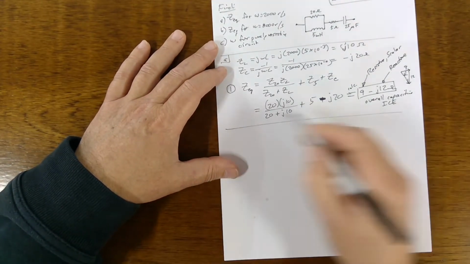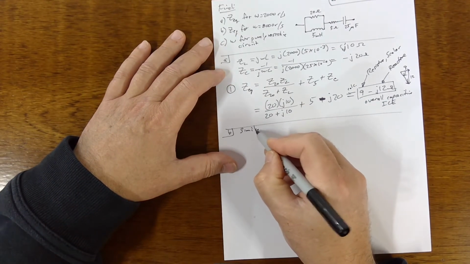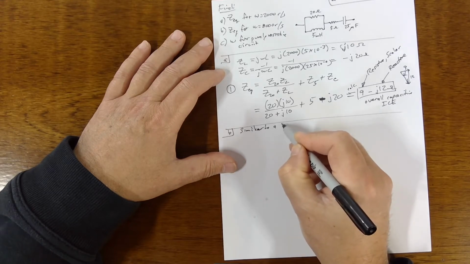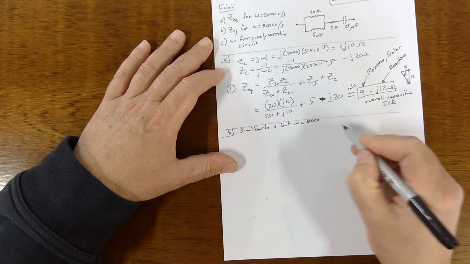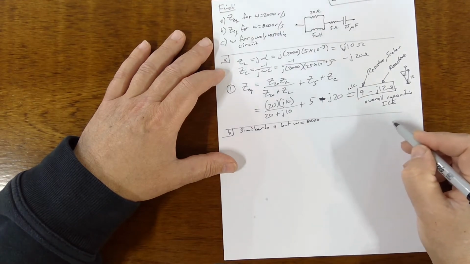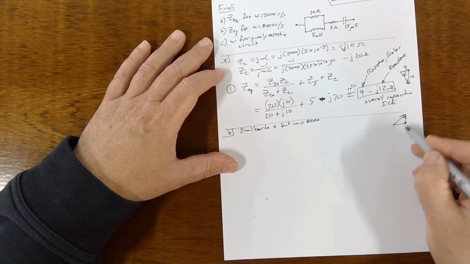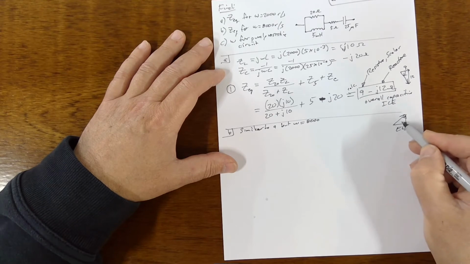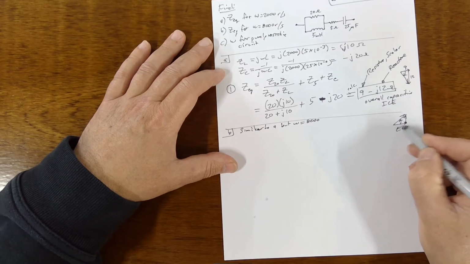Okay, if we do part B, and I'm not going to actually do it because it's similar to A, but with omega equal to 8,000, what you're going to get is something that's overall inductive. It's going to have a positive angle. The J component is going to be positive, and it'll have a resistive component as well.